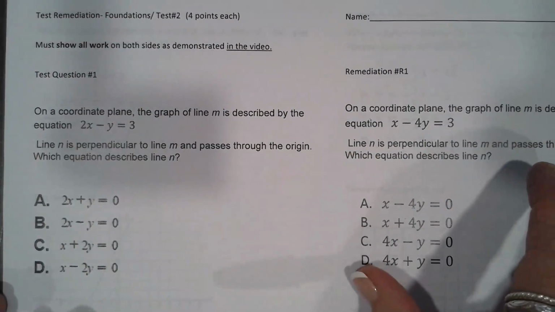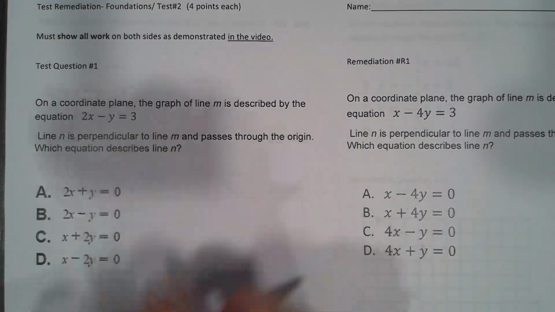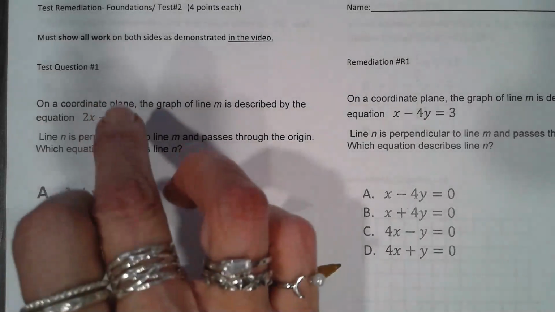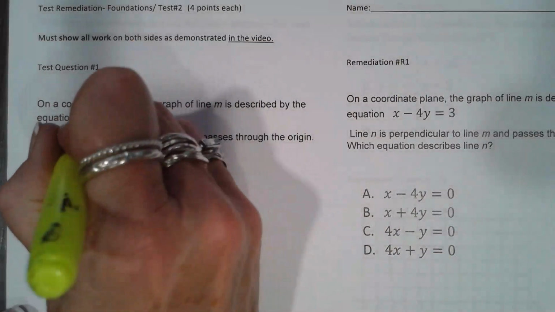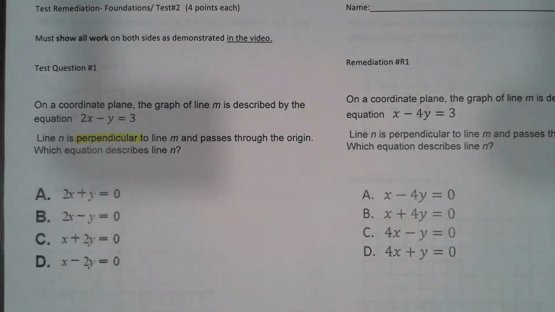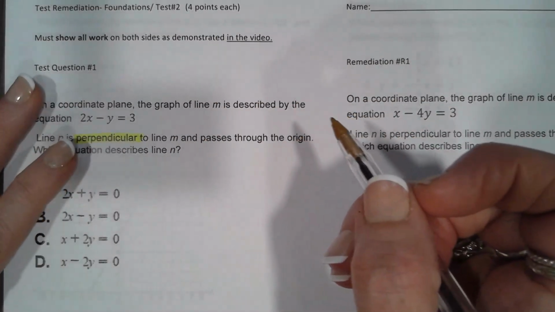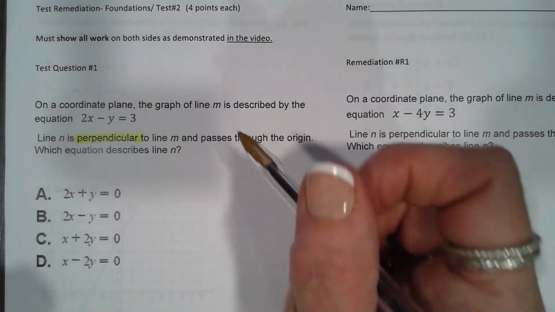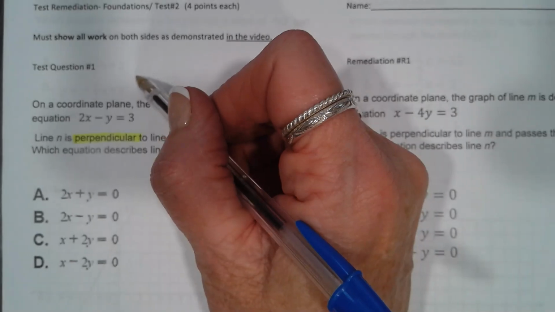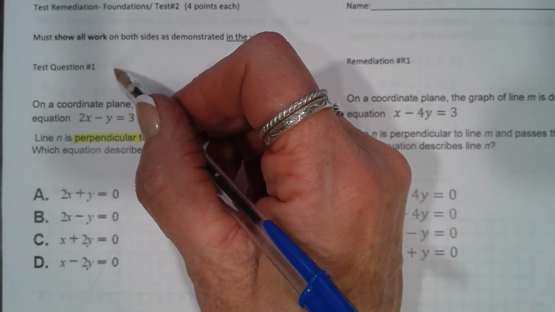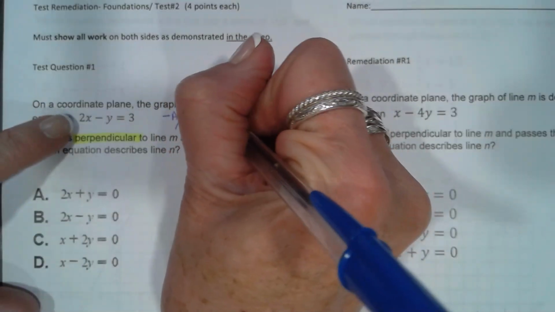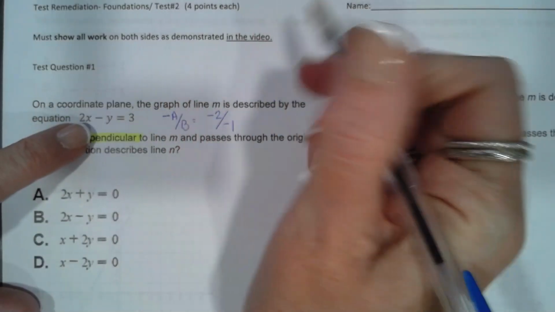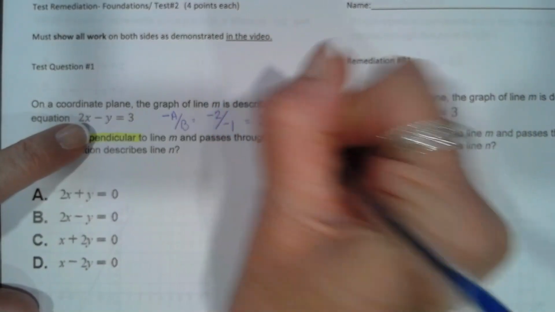All right, so first off, it says on the coordinate plane, the graph of a line M is described, and then it says line N is perpendicular to line M and passes through the origin. Which equation would that be? So the first thing, this is all about slope. We're going to do a little test to see if you're paying attention. I want you to write the word slope with an exclamation point right here next to question number 1. And we are going to find the slope. So opposite of A over B. So opposite of A is -2 over B is -1. And when I simplify that, I get a +2 for my slope.